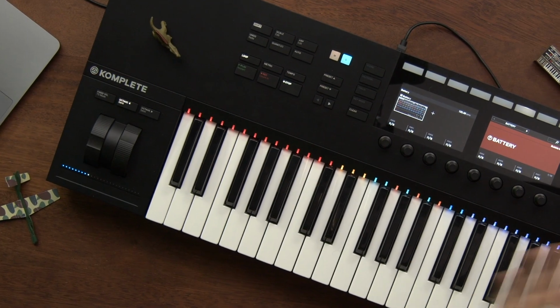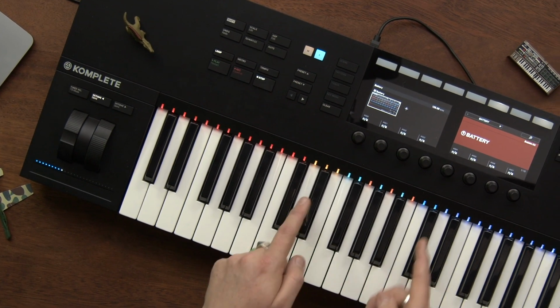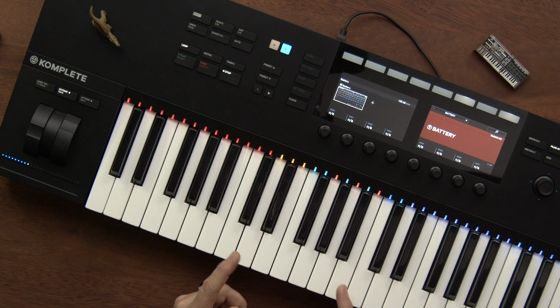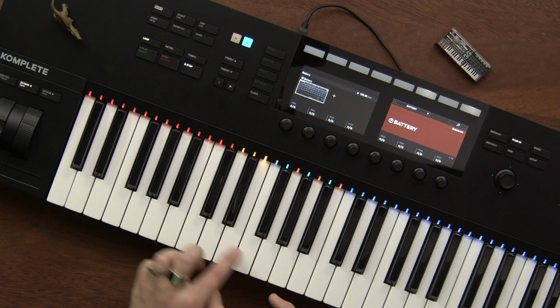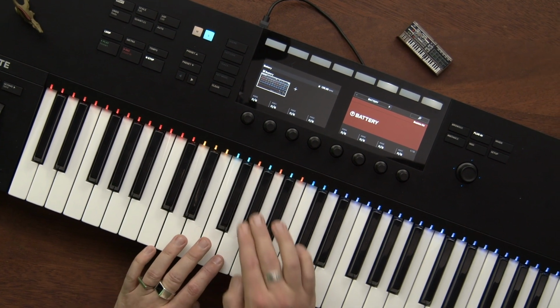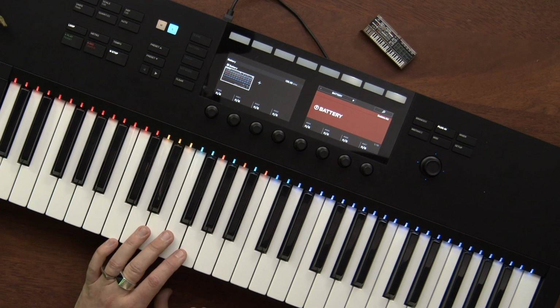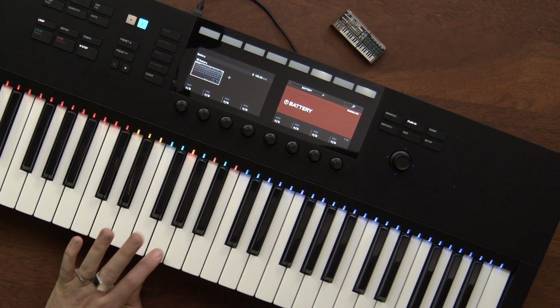What's really cool as well with the Komplete Kontrol keyboards is it has all the sounds mapped and color coded to the key, so it's really easy to find the sounds that you're using. They're all color coded to the cells inside Battery. Nice.